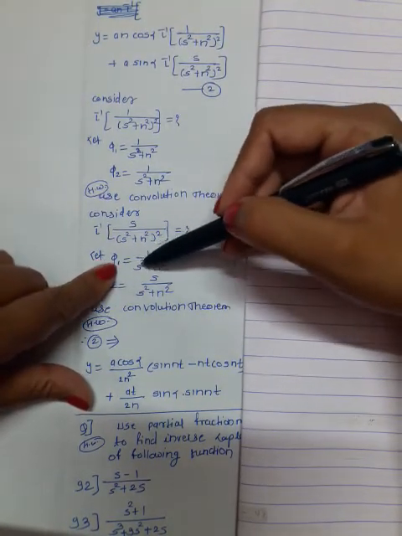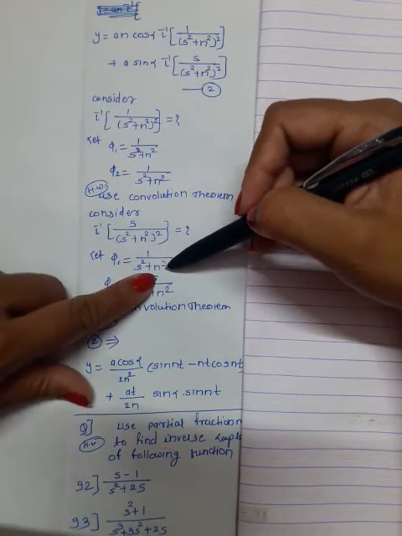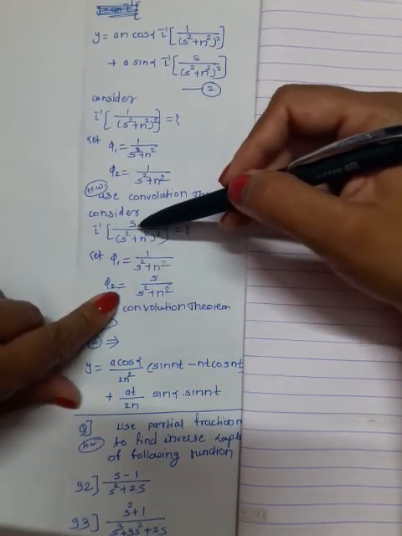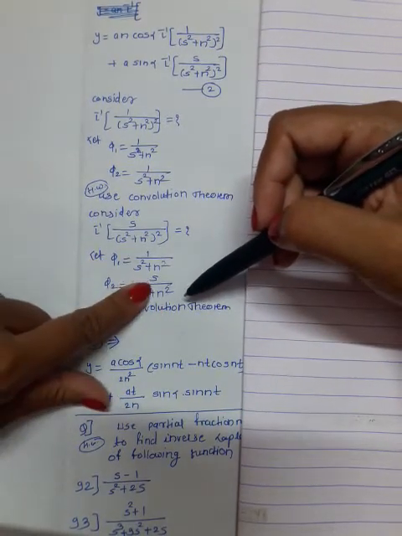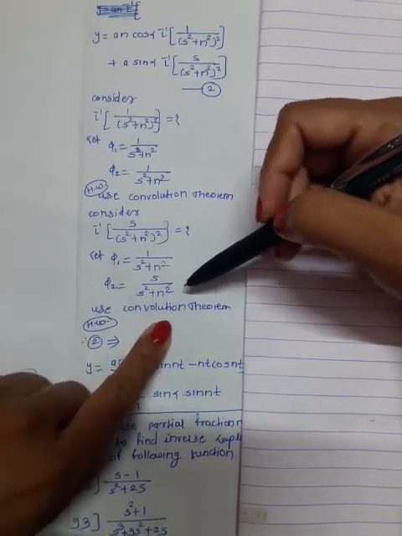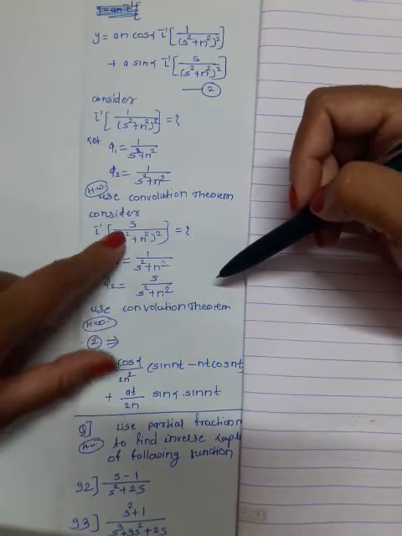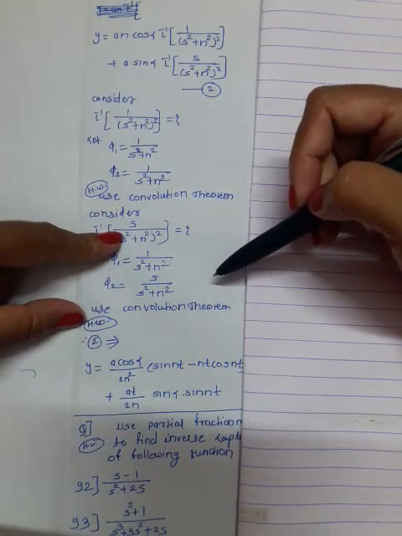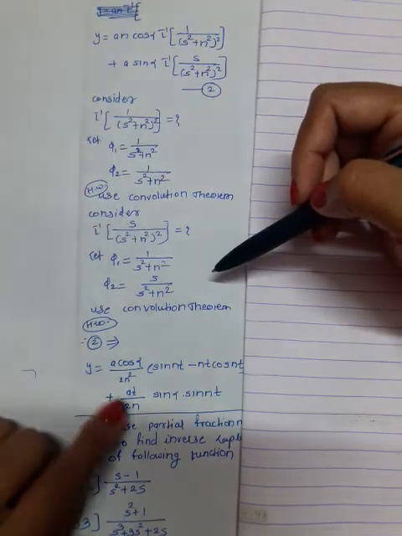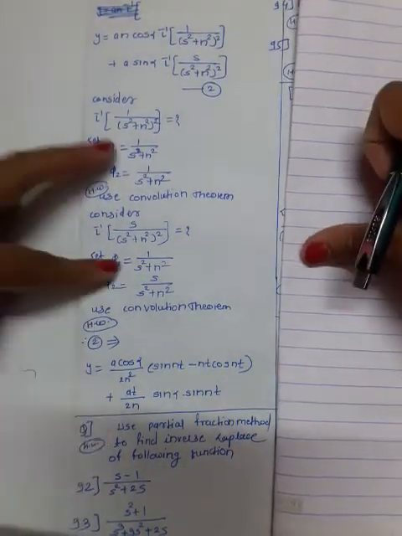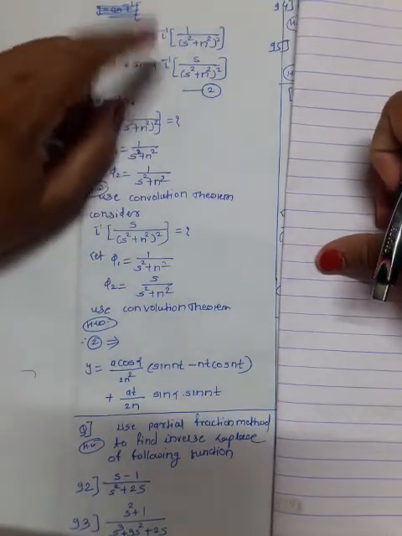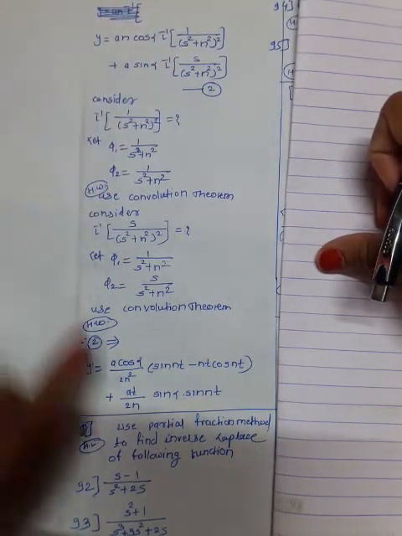Consider phi 1 is equal to 1 upon s square plus n square, and phi 2 is equal to s upon s square plus n square. This is cos and this is sine. Again use convolution theorem to solve this example and calculate the answer. From 2, the answer is this. Calculate both the answers and put them in this equation to find the value of y.